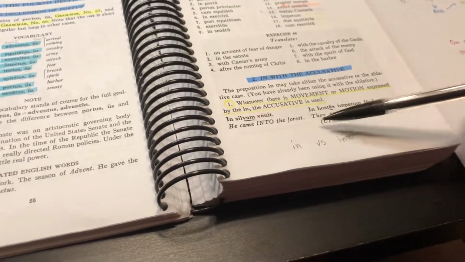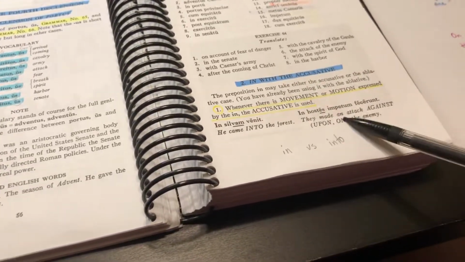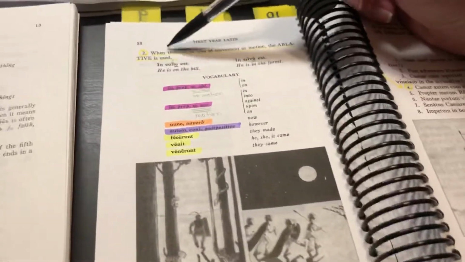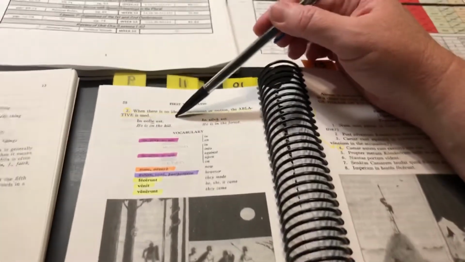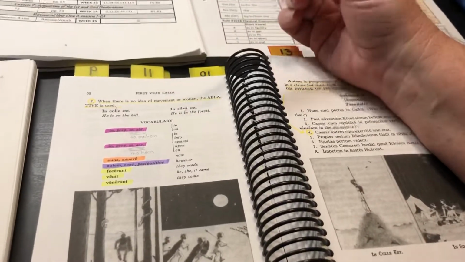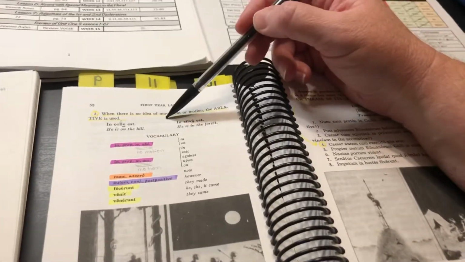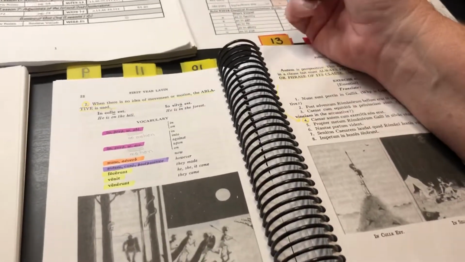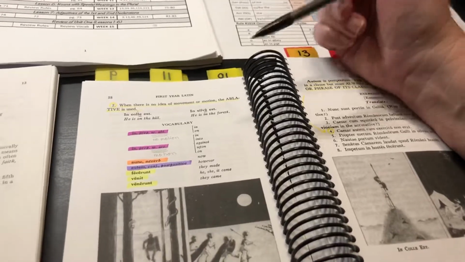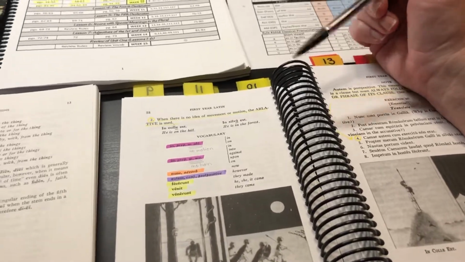And so we read through these examples and tried to identify the difference between these examples and the ones at the top of the next page. When there is no idea of movement or motion, the ablative is used. I think I might have even asked them a silly question, like, where am I right now? And eventually guide them to the point that I was in the room. And then I think I stepped out of the room, and as I was walking back through the door, I'm like, what am I doing right now? I'm walking into the room. And how one of those words involved state of being, and the other word involved movement.